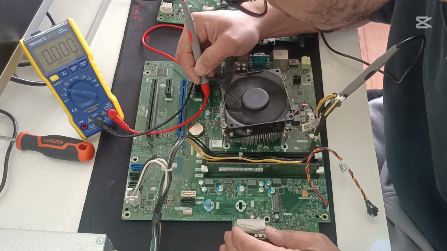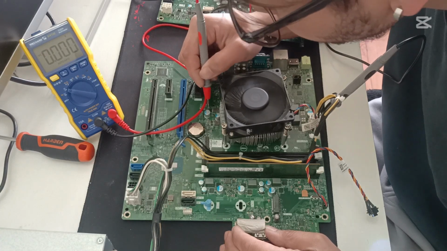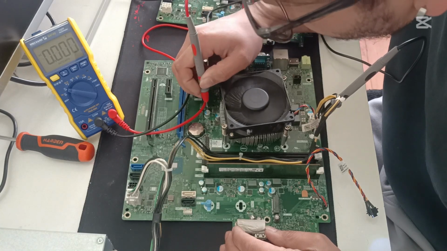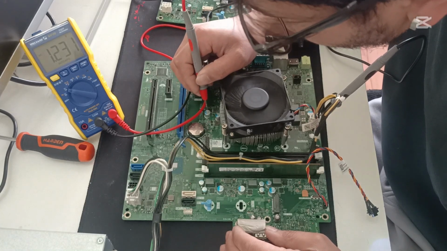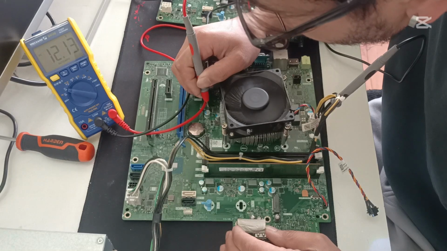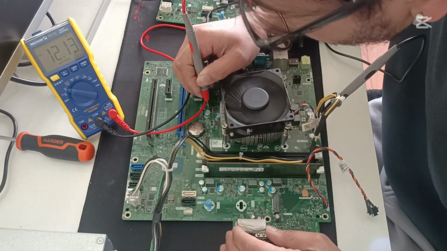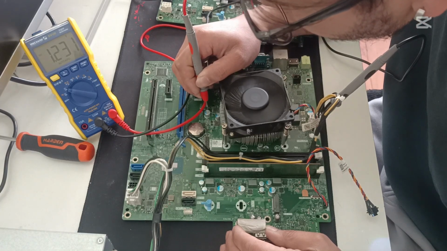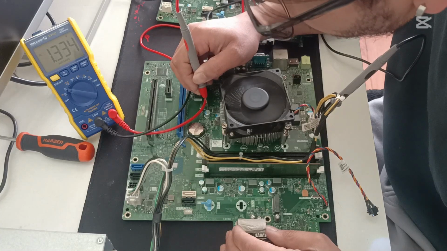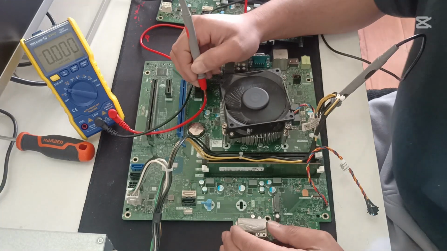Actually this is the dual core MOSFET, I think. 1.2, 12 volt, second pin, third pin 12 volt, 12 volt. This is source, this is gate 1.2 volt, and this is source gate.